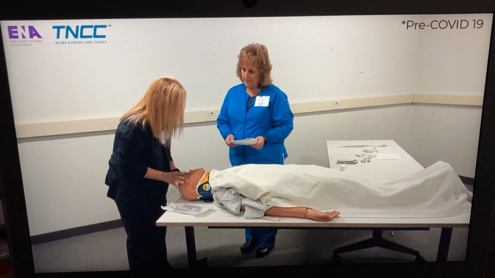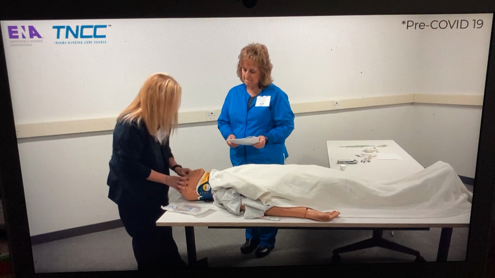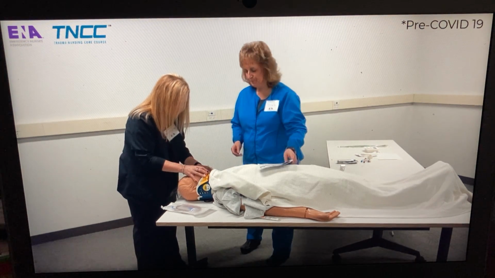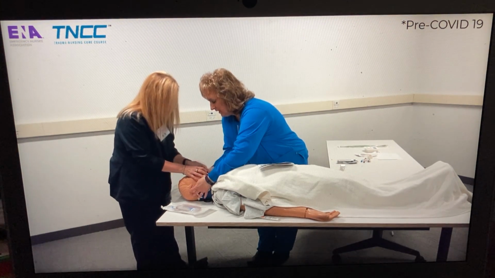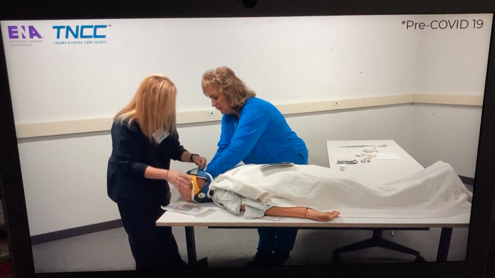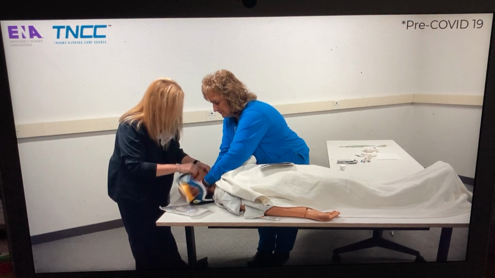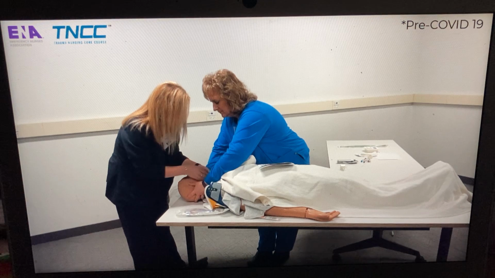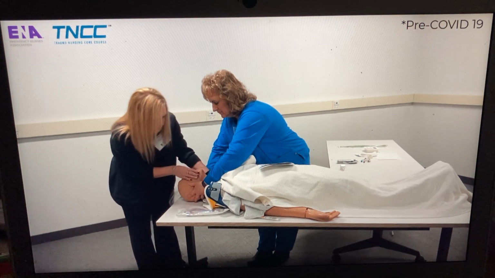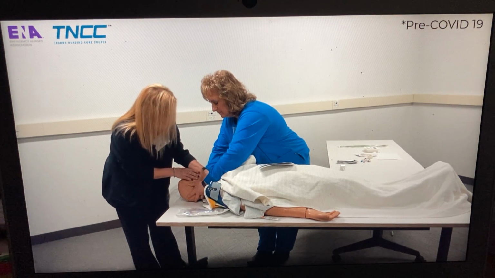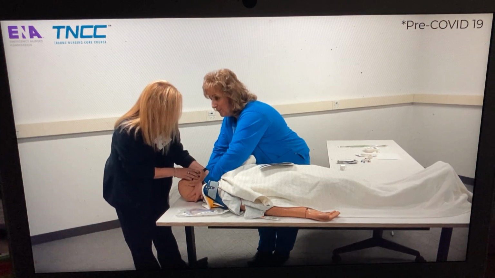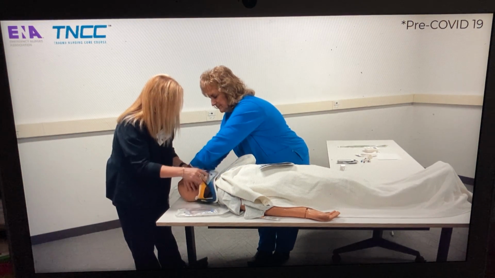All right, I'm going to have my team maintain spinal stabilization while I remove the collar. And we're going to inspect and palpate the anterior and posterior surfaces of the neck. We're going to look for any sort of abrasions, contusions, lacerations. We're going to palpate for any bony step-offs along the spine. Okay, there's no abnormalities noted. All right, and we'll replace the collar then.